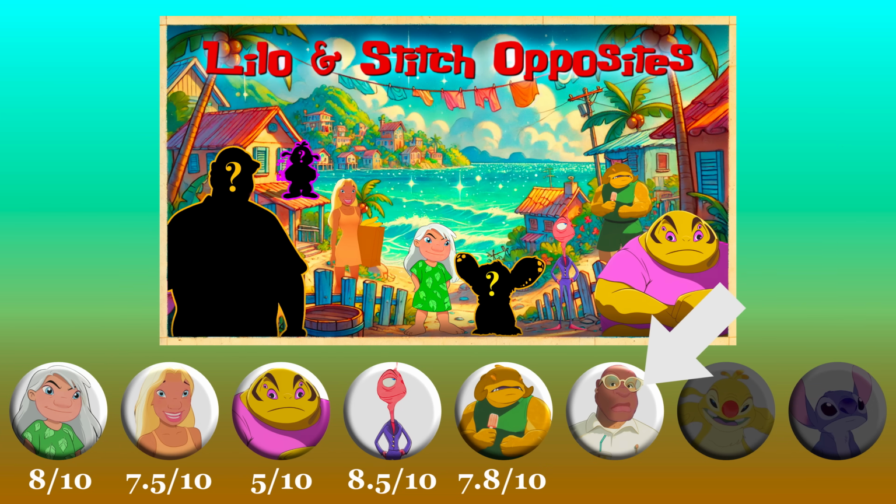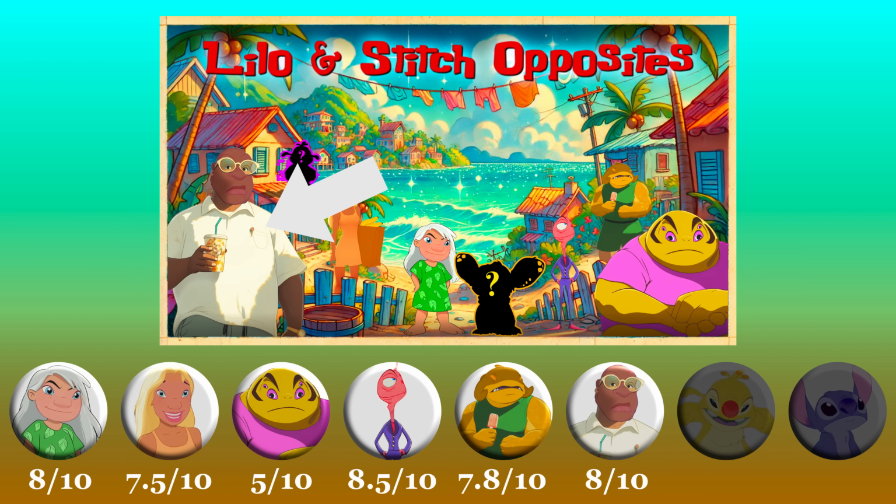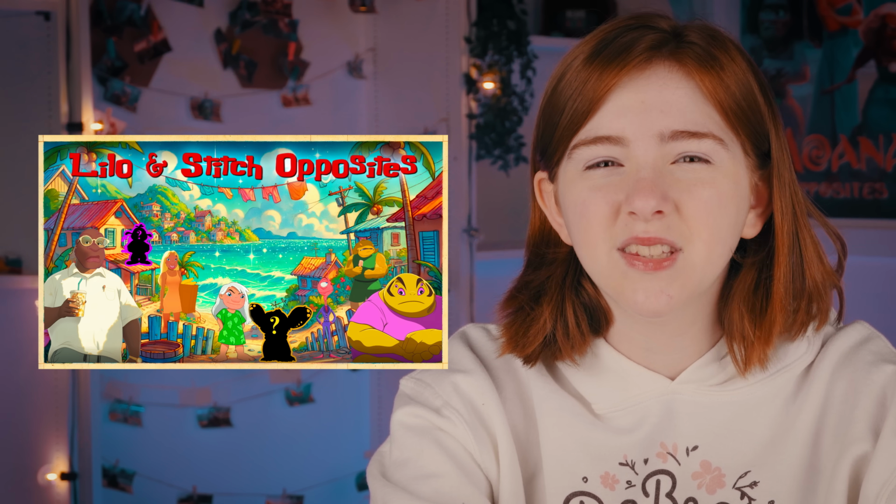Okay, that makes a lot of sense. He definitely looks open, silly, and neglectful, and the colors are pretty good. So I'm gonna give this one an 8 out of 10. Now let's add the opposite version of Cobra Bubbles to the poster. He's just right up front, sipping on whatever drink that is. Pretty chill. Next up is Reuben.